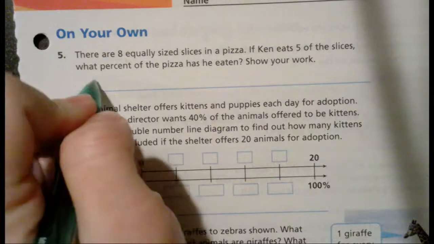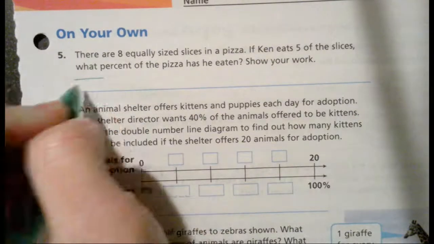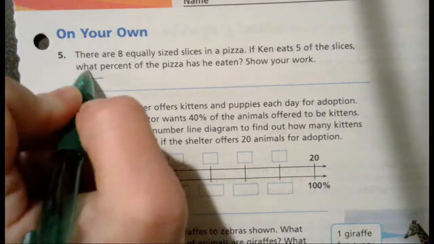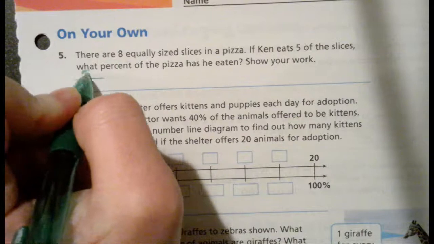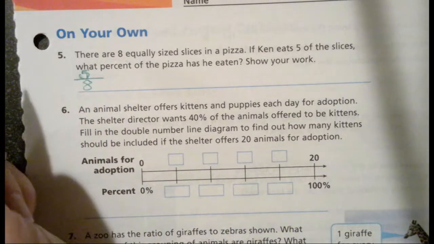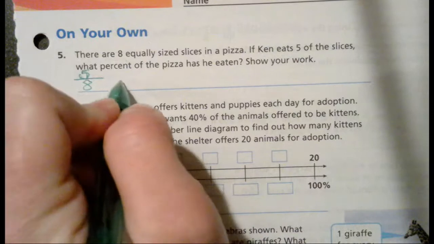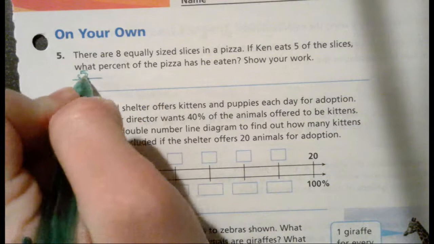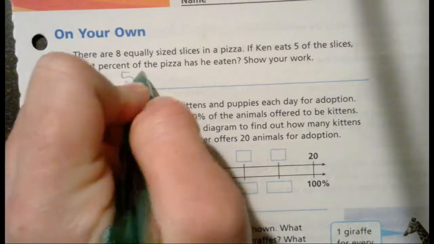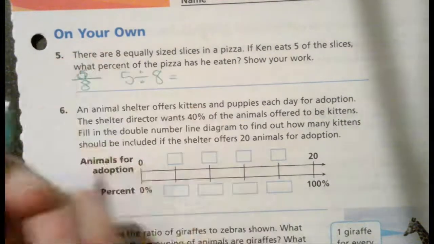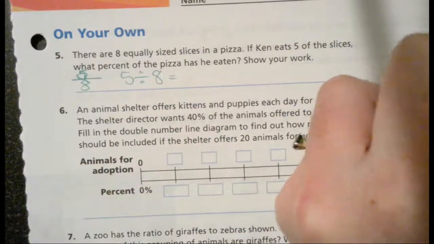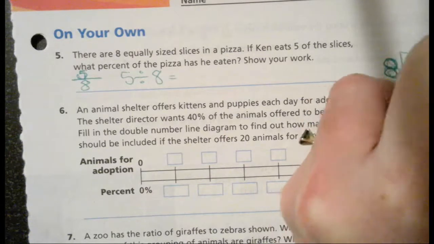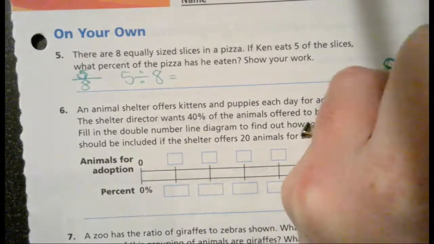We know that the number that is the whole is the denominator, so I'm going to put 8 as the denominator. And then the part we know is 5, the number of pieces of pizza Ken's already eaten. So we can do this as we'll divide the numerator by the denominator. So 5 divided by 8, you can set it up like this, or you can put 5 in the house, move the decimal up, 5 divided by 8.